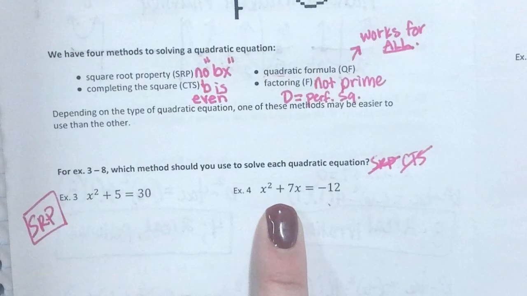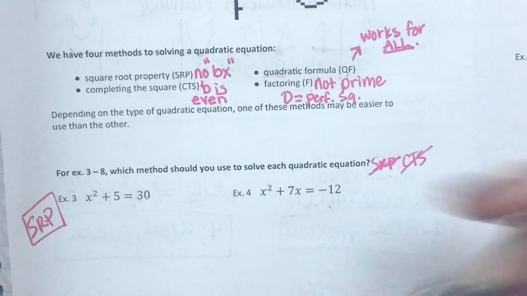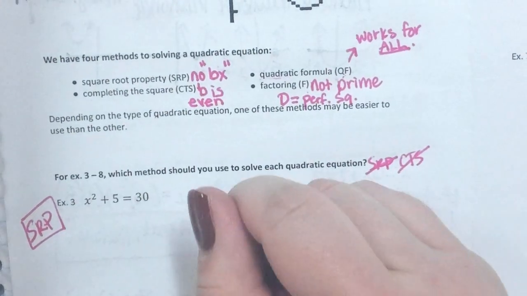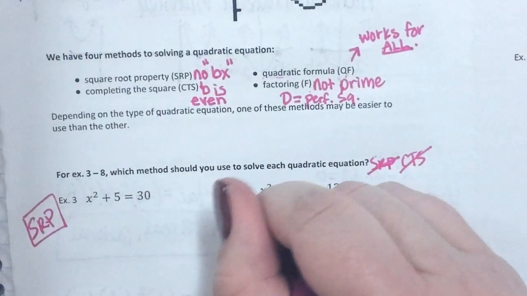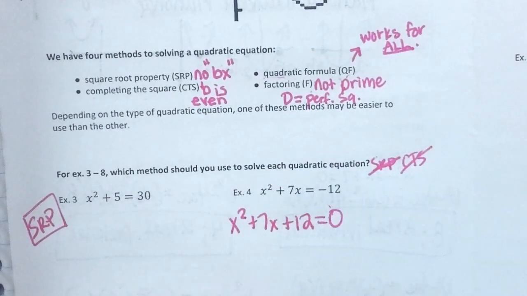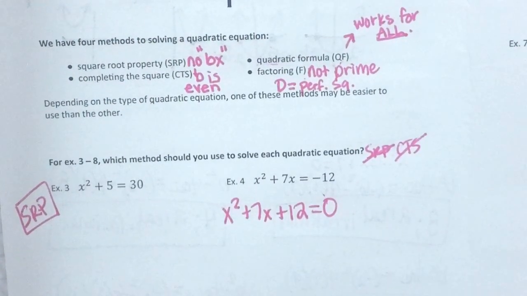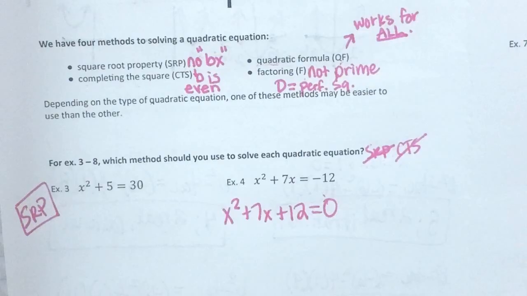And I only want to use QF if I can't factor it. So let's see if we could factor it. Let's move the 12 over. So x squared plus 7x plus 12 equals 0. And you can either just try to factor it. This one's pretty simple. It can, right?